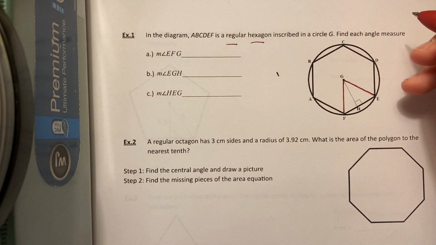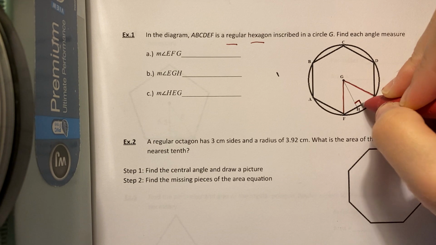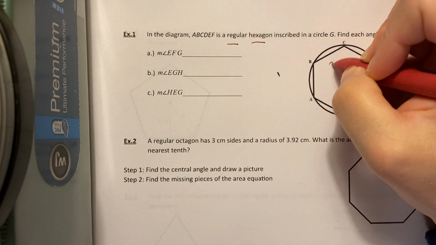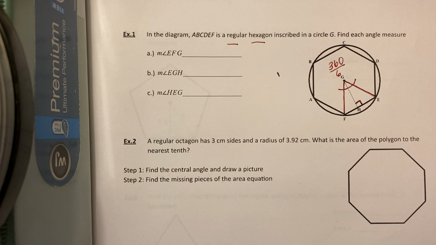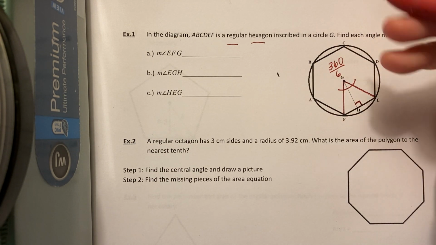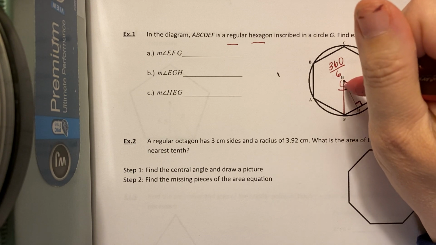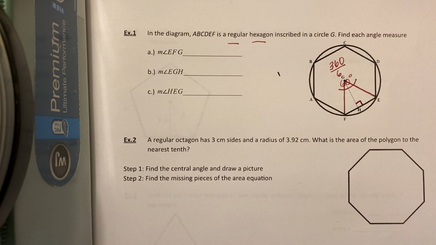All right, so the first thing I want to do, this is 90, obviously, right? So I'm going to go right here, and I'm going to do 360 divided by 6. Now, again, why am I dividing by 6? Because I have 6 sides. So that whole angle is 60 degrees.